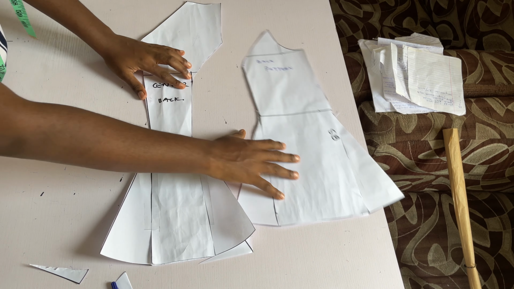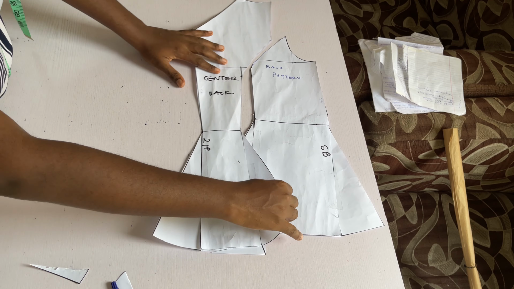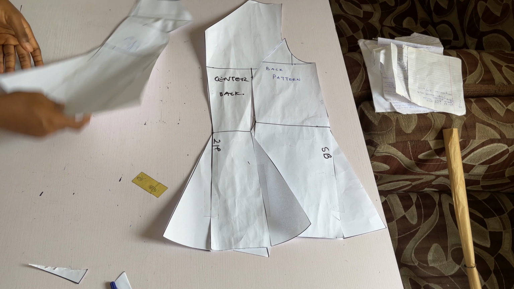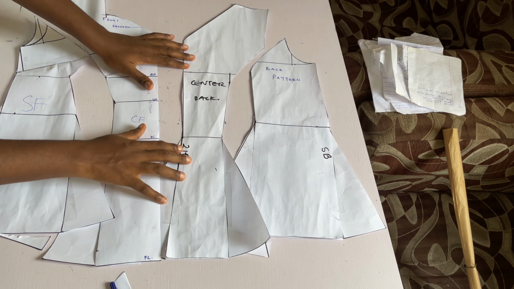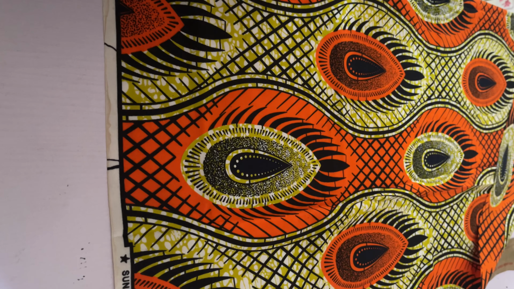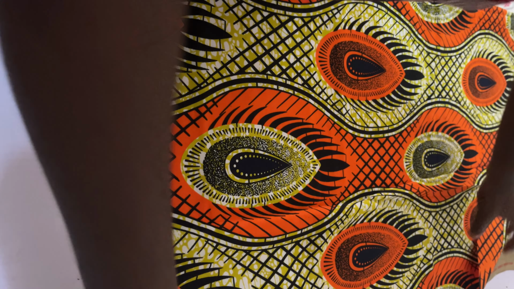So this way our 6 pieces for this pattern are ready. All panels are ready, and this is the result for it. Next we're going to be transferring this pattern to a fabric.